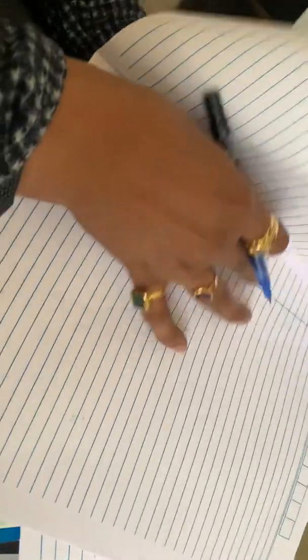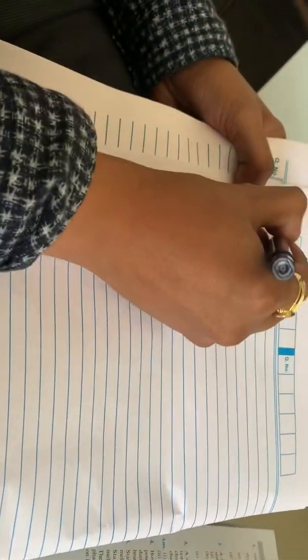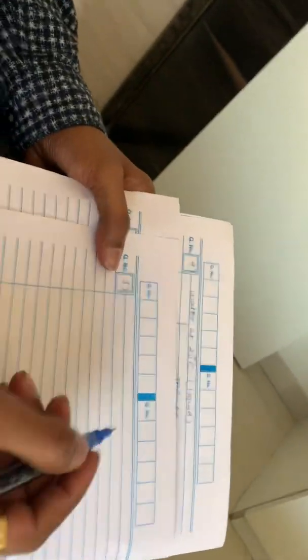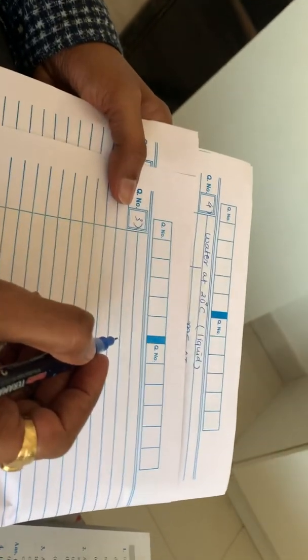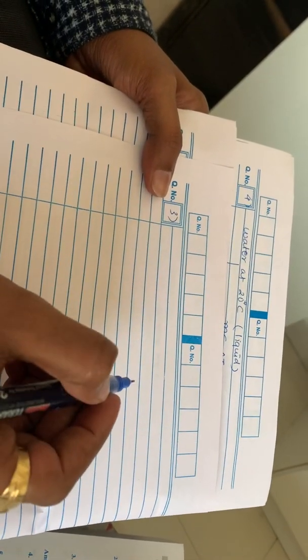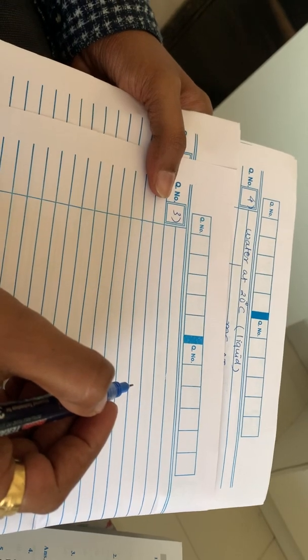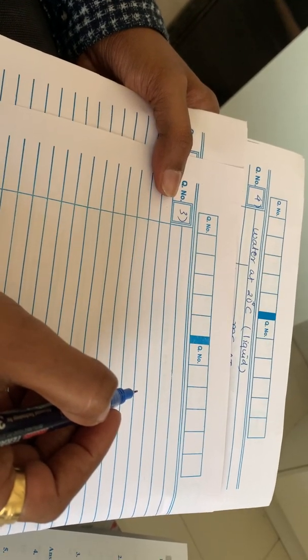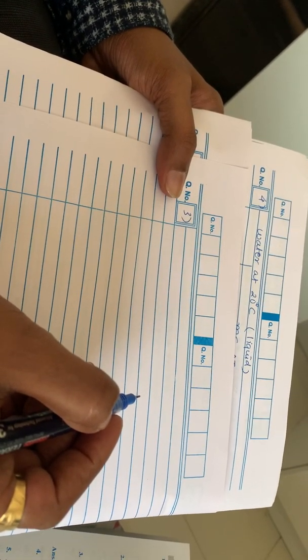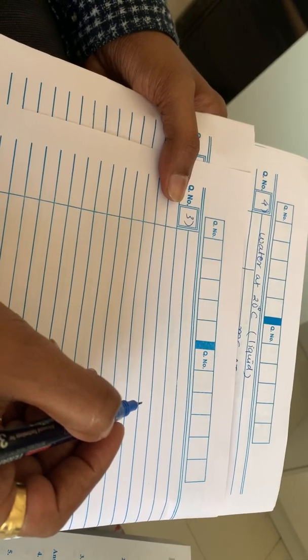Third numerical is a little different. Third numerical says that 150 gram of molten metal kept at its melting point at 800 degrees Celsius. When it is allowed to freeze at the same temperature, it gives out 75,000 joule of heat energy.